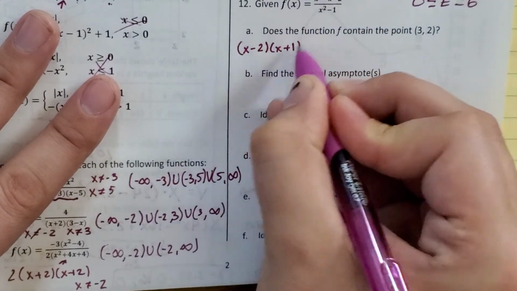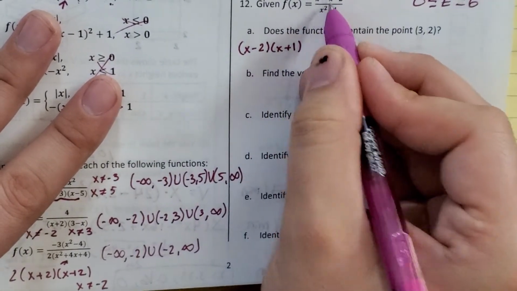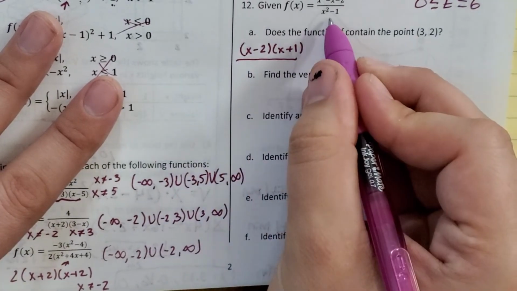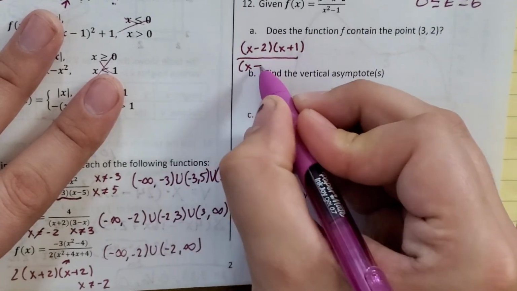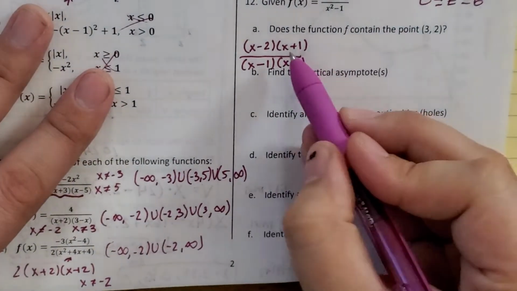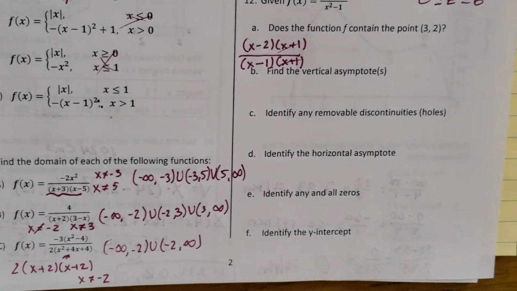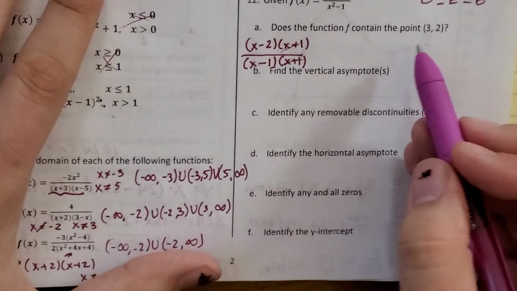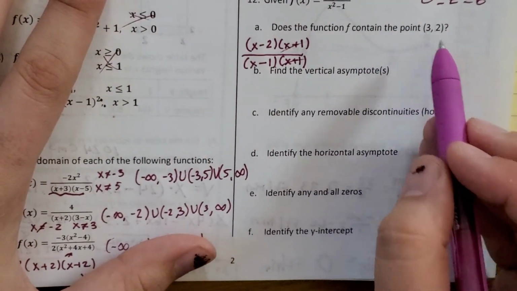Negative 2 times 1 is negative 2. Negative 2 plus 1 is negative 1. My denominator is the difference of two squares, so I've got x minus 1 and x plus 1. So with that, I can see these two are going to cancel, and I can see what my rational function simplifies to. So this part says, does it contain the point 3, 2?